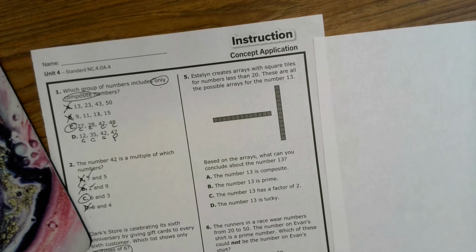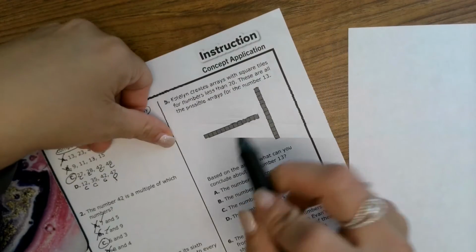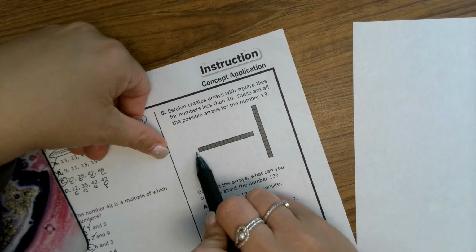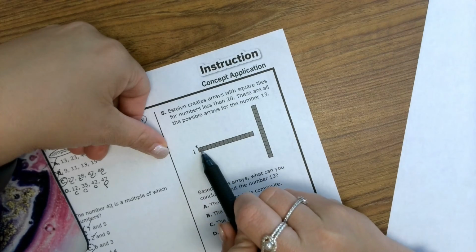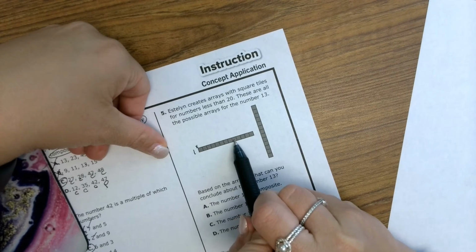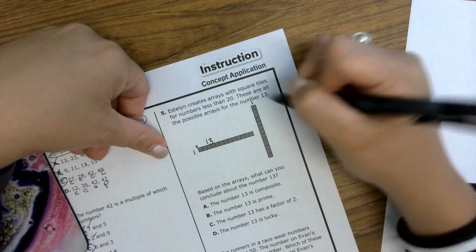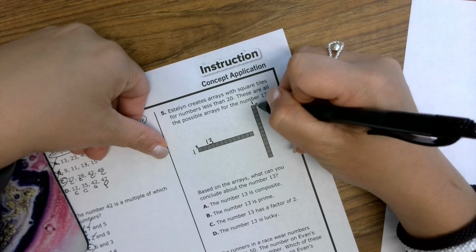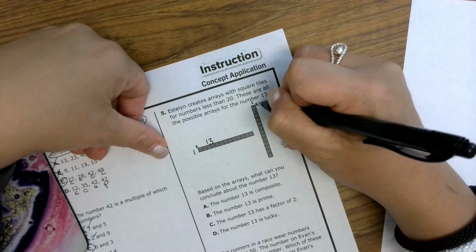It says Estelin creates arrays with square tiles for numbers less than 20. These are all the possible arrays for the numbers. So think about this. All the possible arrays. Well, let's talk about this array. What does it represent? Okay. How many rows is it? It's 1 row times how many are in each row? 1, 2, 3, 4, 5, 6, 7, 8, 13. Okay. This one is 1 column. And how many rows do we have? 1, 2, 3, 4, 5, 6, 7, 8, 13.